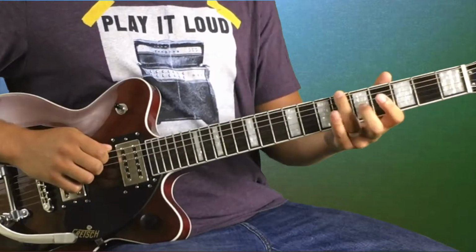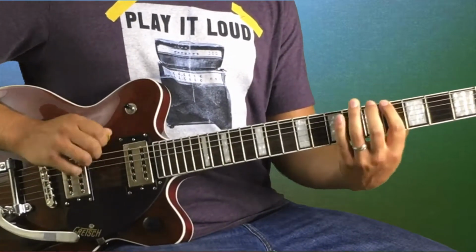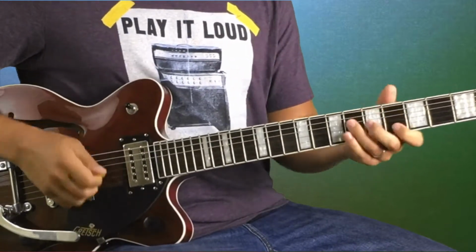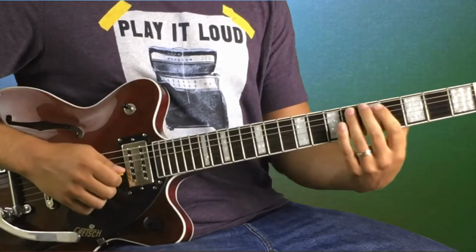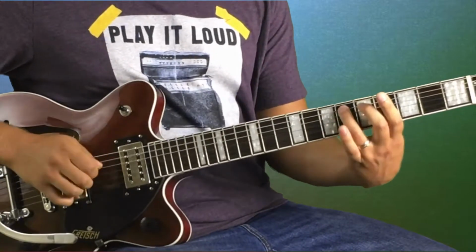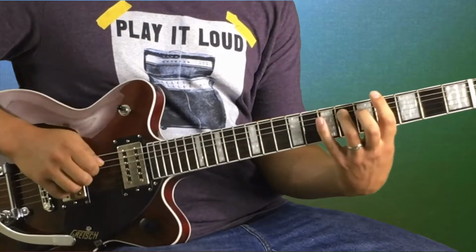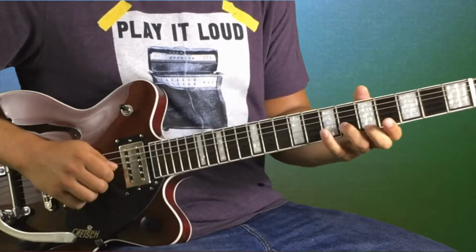All right, now we're going to jump to third finger. We would go 3, 1. You get the idea. I'm not going to go through all of them, but you would go 3, 1, all the way up, and then 1, 3, back down. Then you go 3, 2, and then 2, 3 on the way back down. Then 3, 4, and 4, 3.